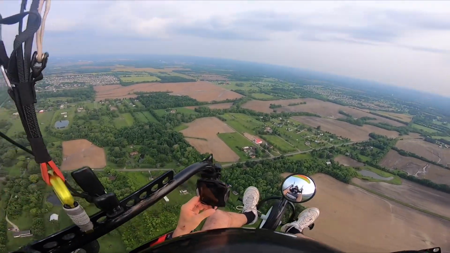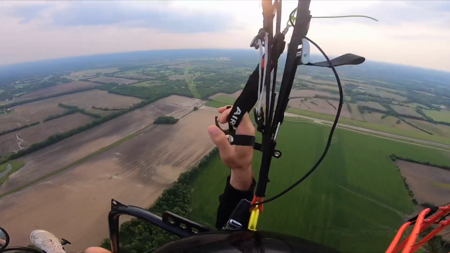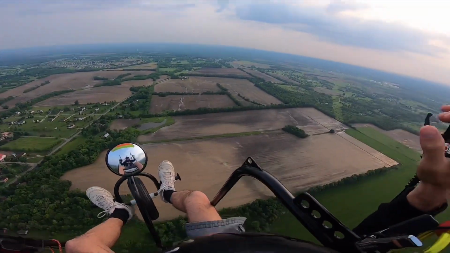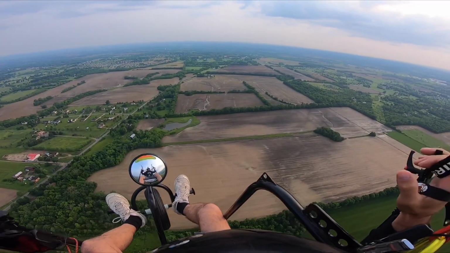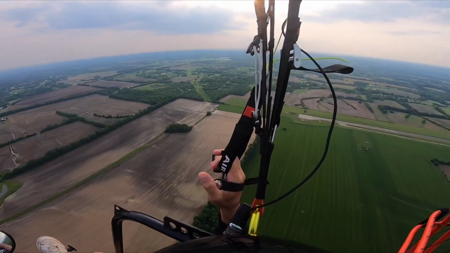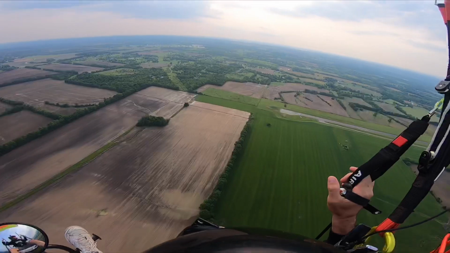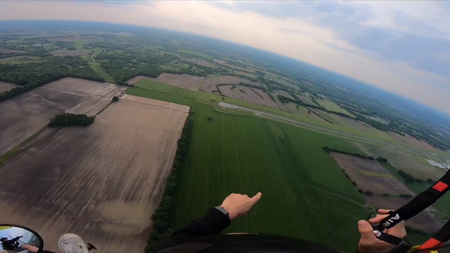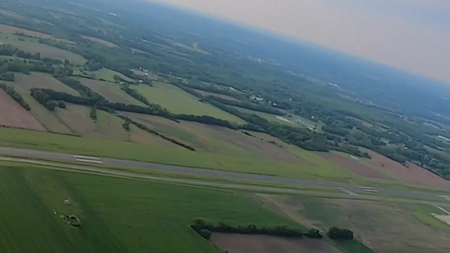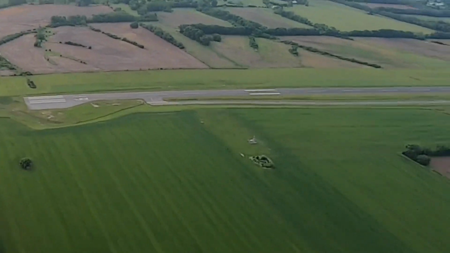Let's see. So I'm just going to circle around this way. Got a lot of tailwind right now. I'm going to turn into the tailwind here in a second. Just try to circle the pattern. So my goal, there's a little bit of an antenna down there. You probably can't see it, but my goal is to land somewhere in that area right there.